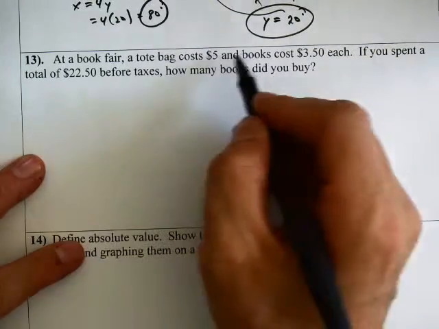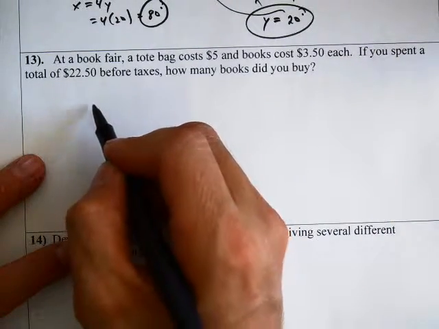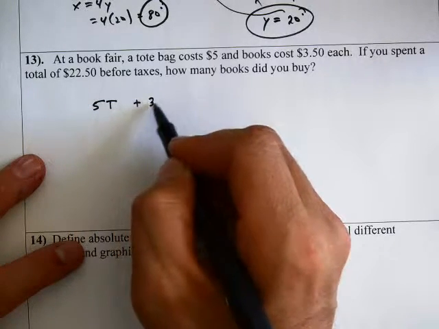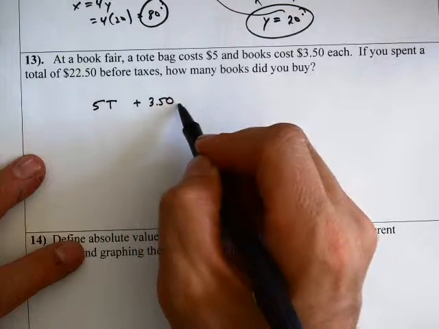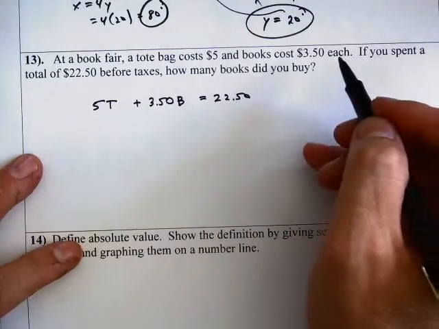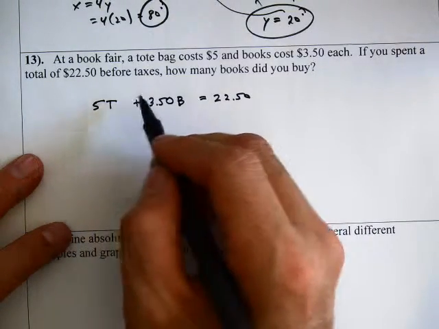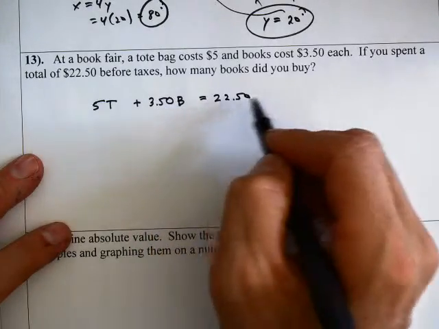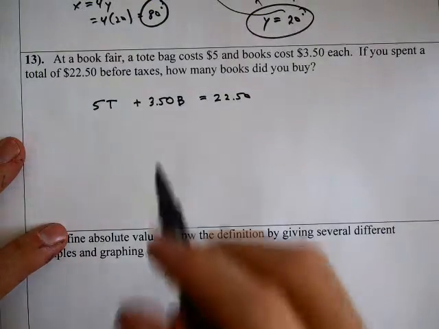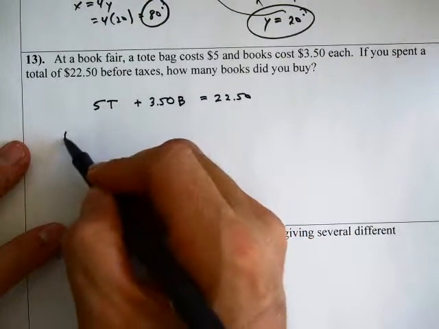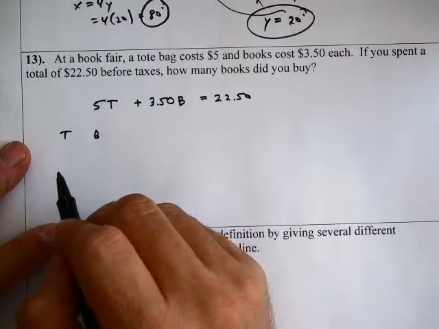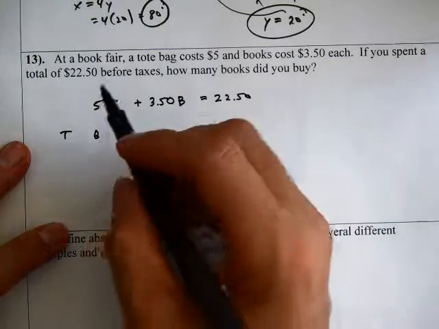Right? Basically what we have is this. $5 for a tote bag and $3.50 for an individual book totaled $22.50. Okay? So 5 for each of those plus $3.50 for each of those is $22.50. Now, we need to basically try some values for T and B to see when we end up at $22.50.